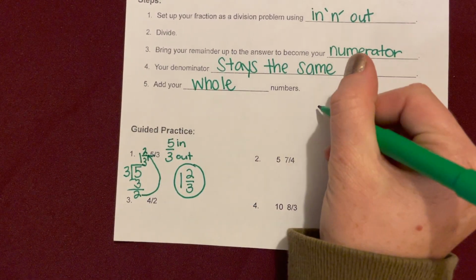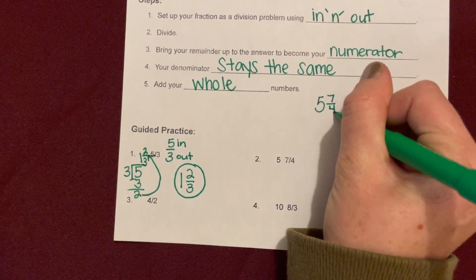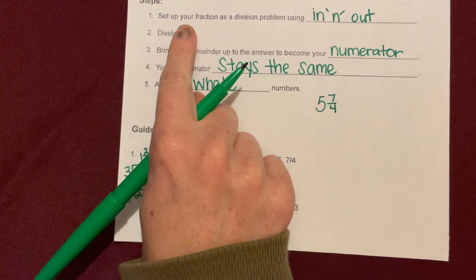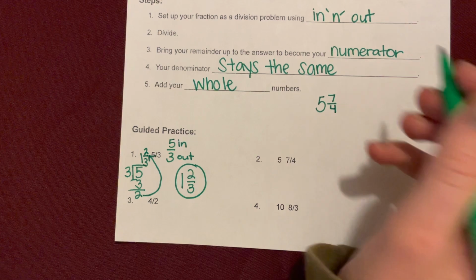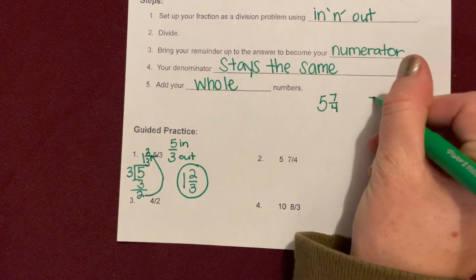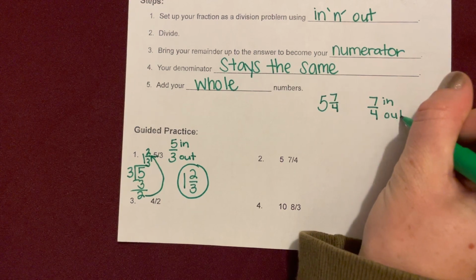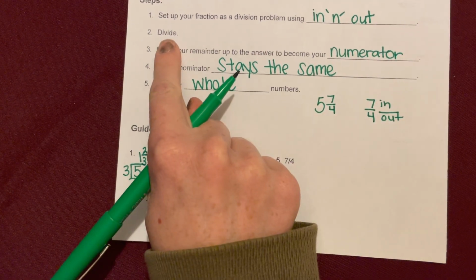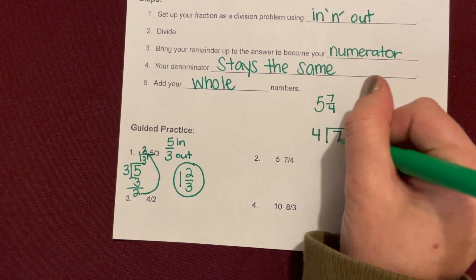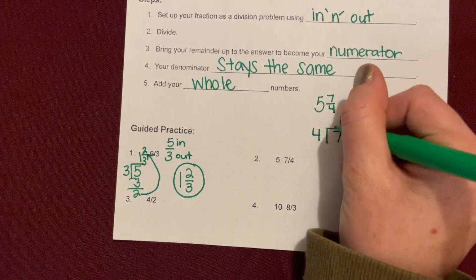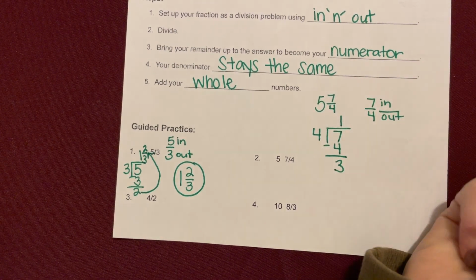Number 2, I'm going to rewrite it, and I like to give us some more room, so I'm going to write it up here. 5 7/4. Step number 1, set up your fraction as a division problem using in and out. So 7/4, in and out. Step 2, divide, so 7 goes in, 4 goes out. 4 goes into 7 one time. 1 times 4 is 4. I subtract and I get 3.